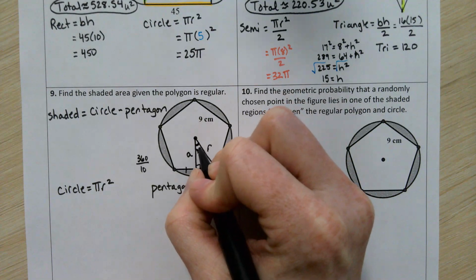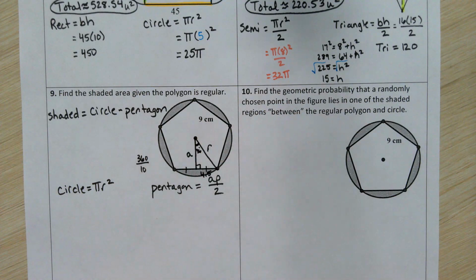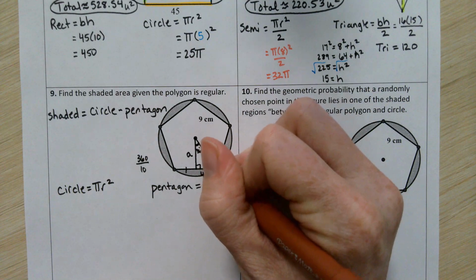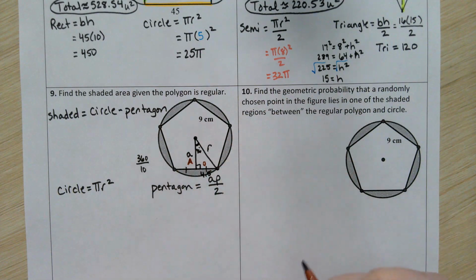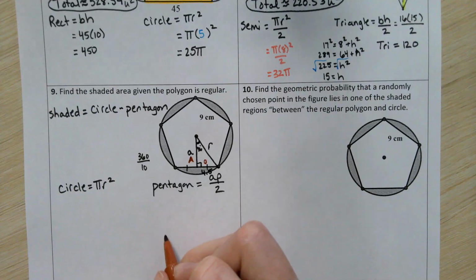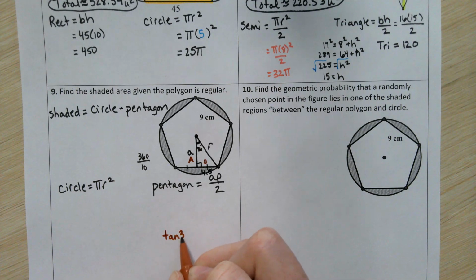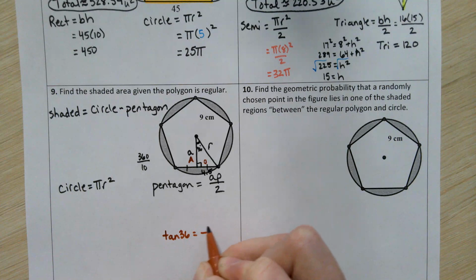So 36 degrees for this triangle, which means I'm going to need to take a little detour into tangent mode, it looks like, because I have an opposite and an adjacent. So I'm looking at tangent of 36 degrees equals 4.5 over that apothem.